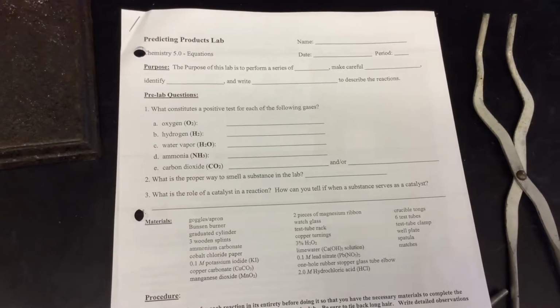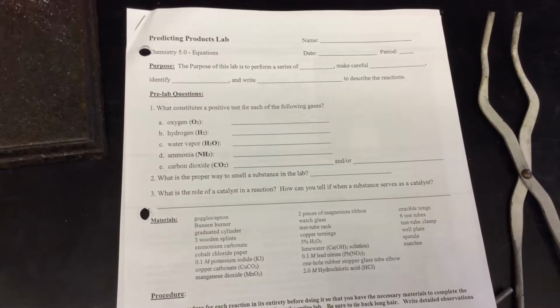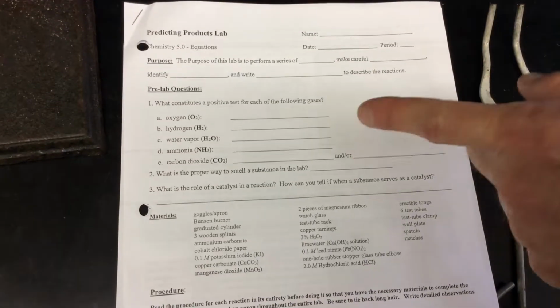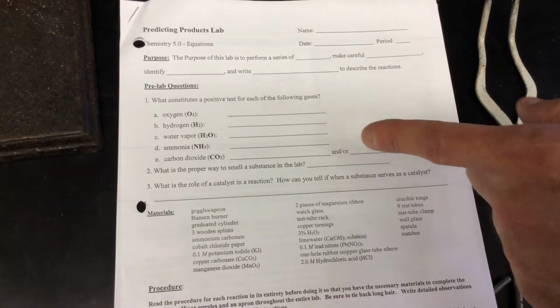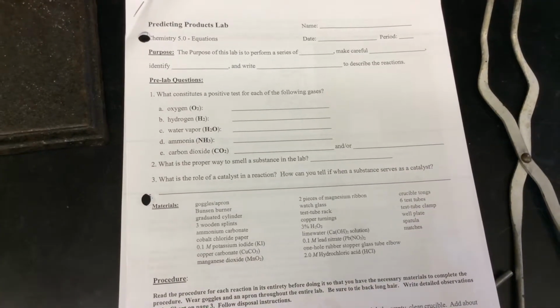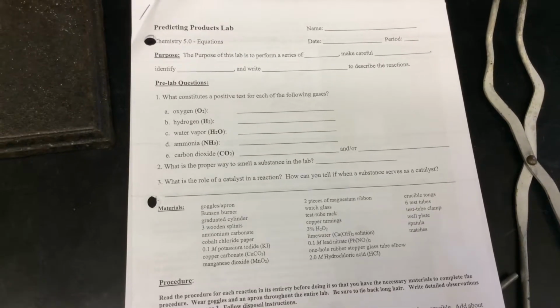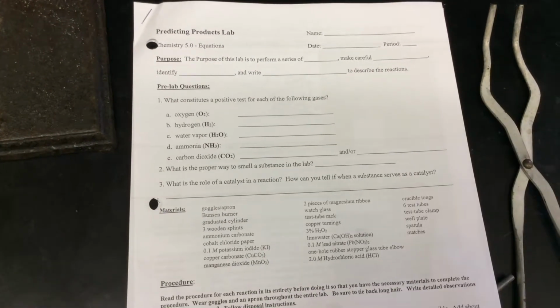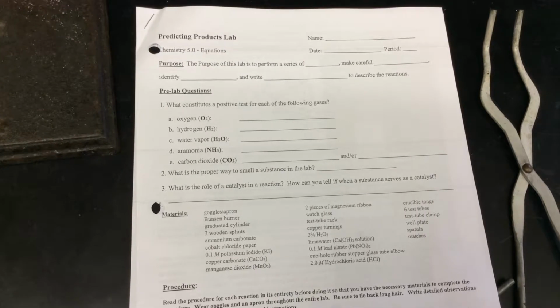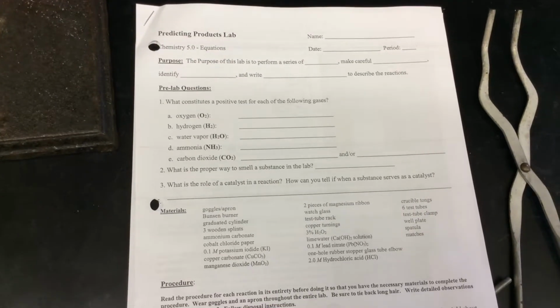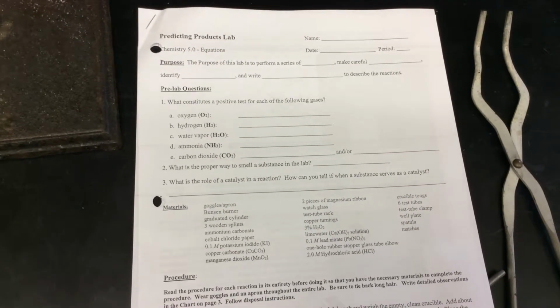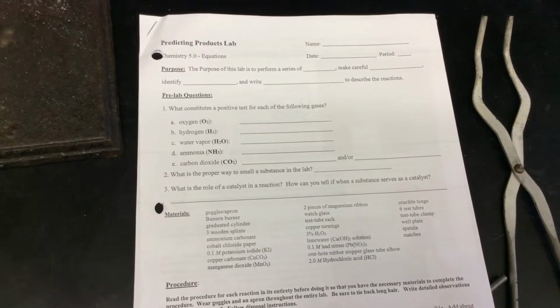This video is going to go over the Predicting Products lab. When you're doing this lab, there is a paper PreLab, and you should be able to get some of this from either a PowerPoint presentation or a Google Slides that's posted on the Google Classroom. The purpose is to perform a series of reactions, make careful observations, identify products, and write equations to describe the reactions.